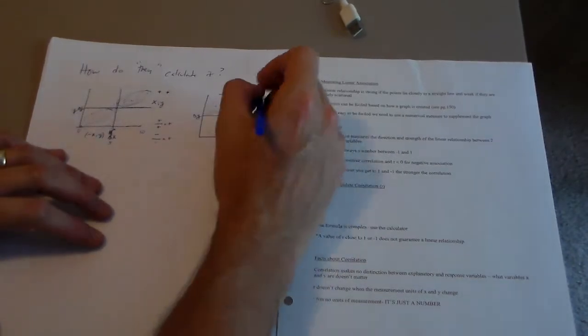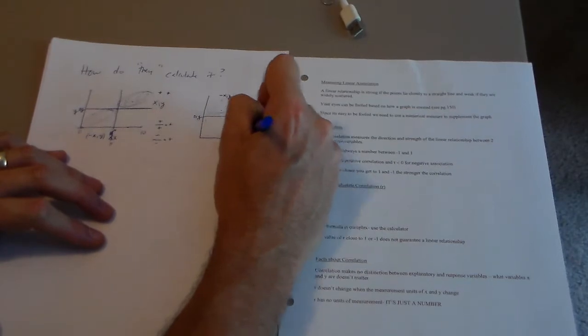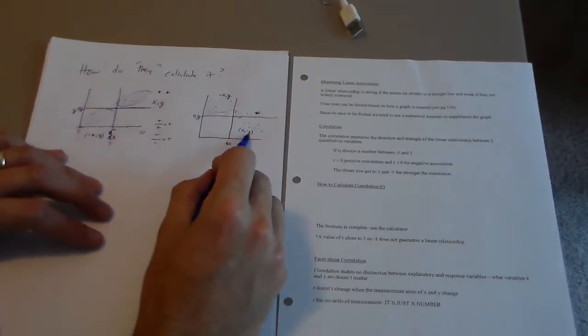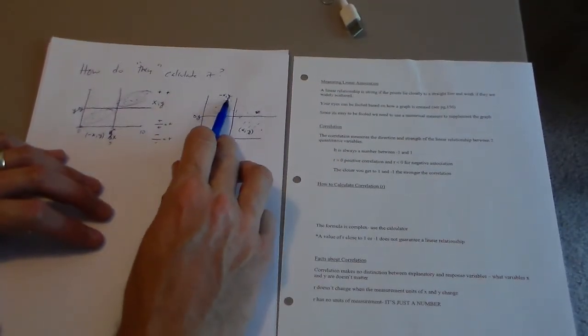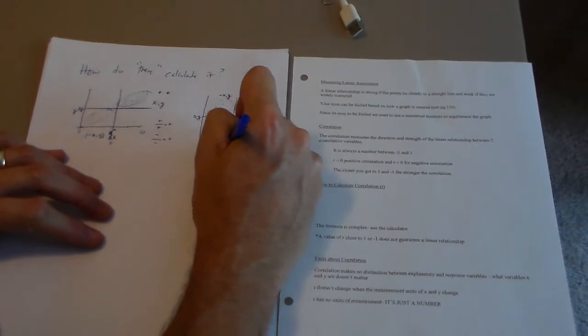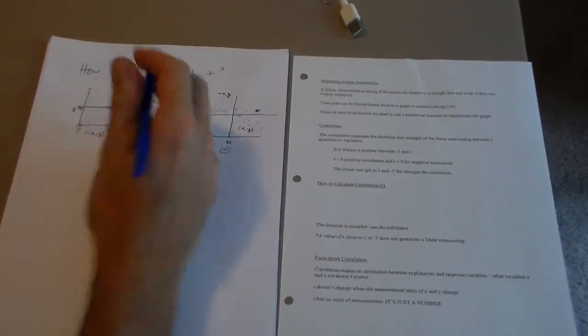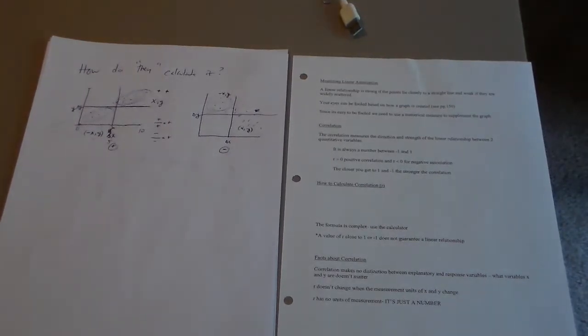Over here, my x is positive, and my y is negative. So again, one positive, one negative, one negative, one positive. So if you look here, one's positive, one's negative, you're going to have a negative correlation. This is a positive correlation, a negative slope, a positive slope. Okay? So that's how they come up with it. I'm never going to ask you, they're never going to ask you, but I wanted you to have some kind of an idea of what it means.